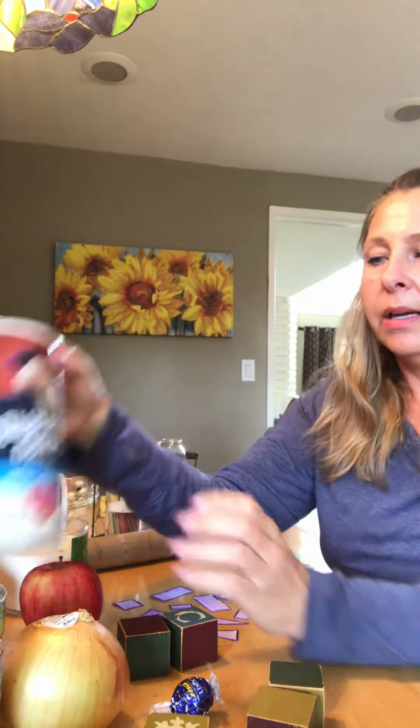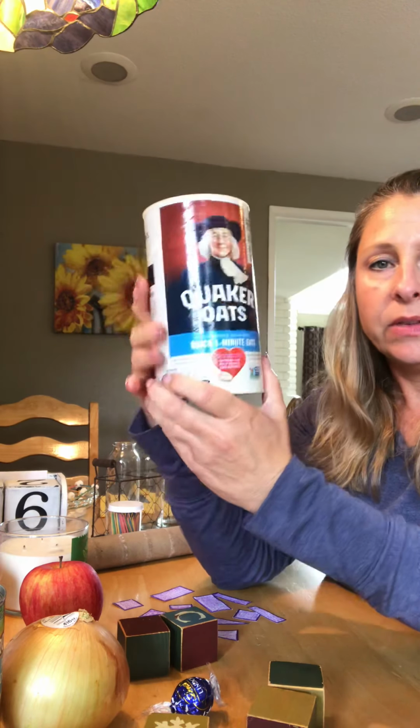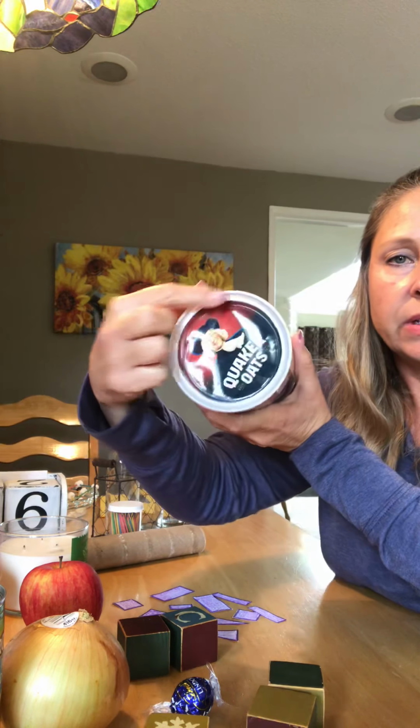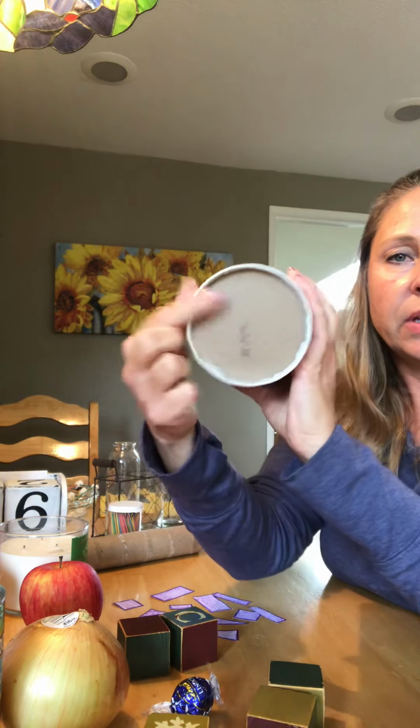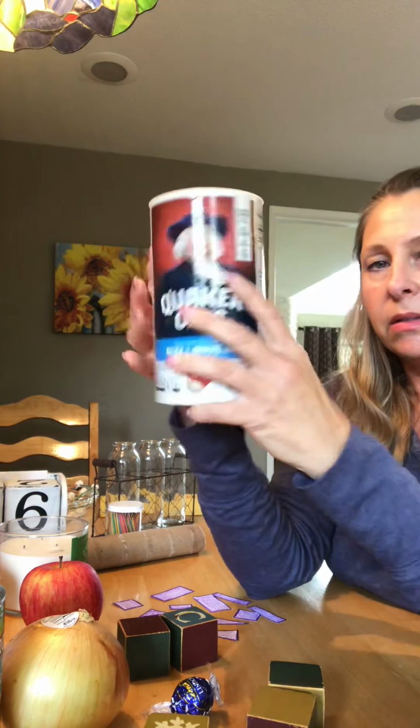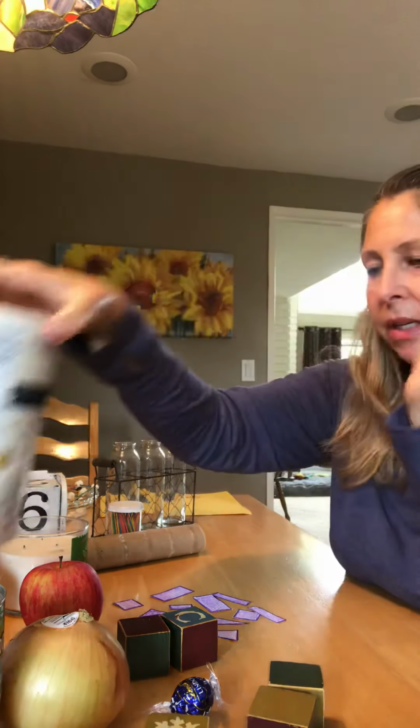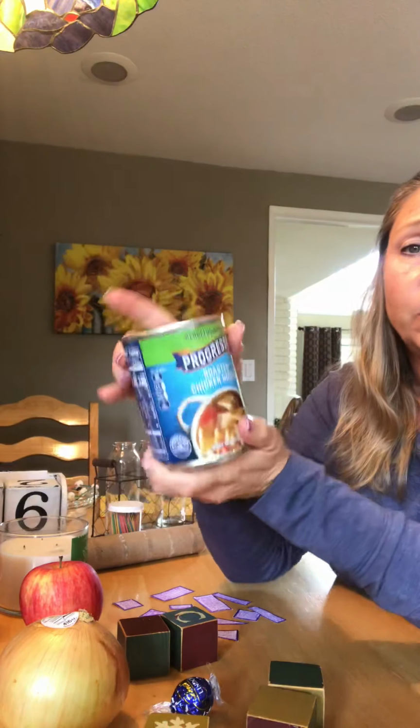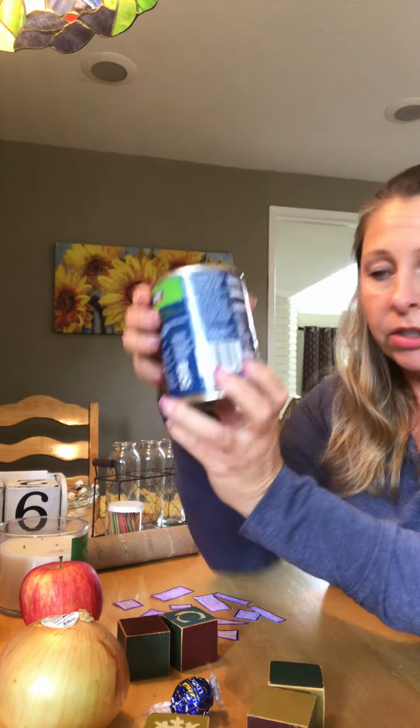Okay, so again, I found my oatmeal container. This is a cylinder. It has a circle on the top and a circle on the bottom, and it's round around the outside part of it. How about a can of soup? It's also a cylinder.